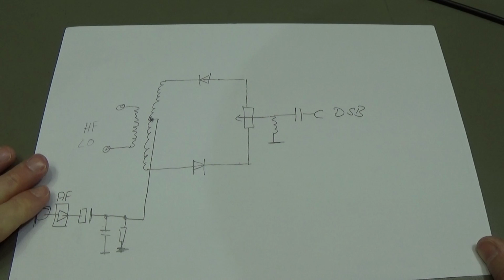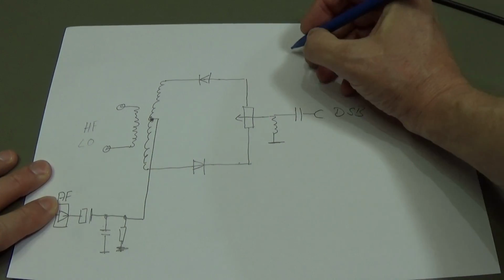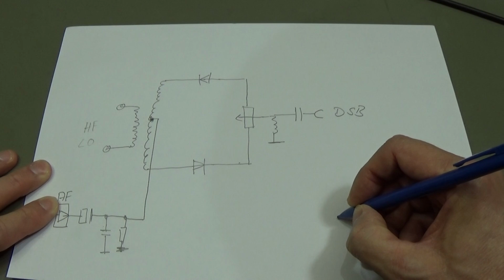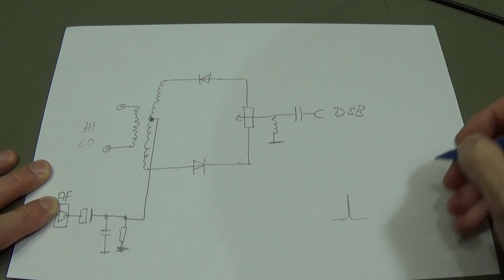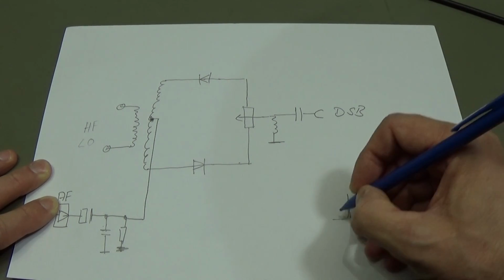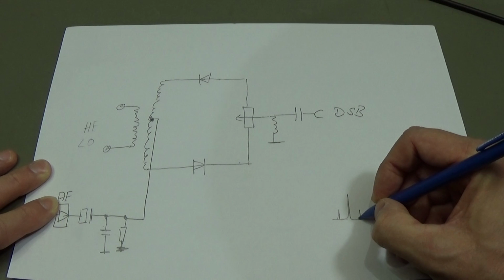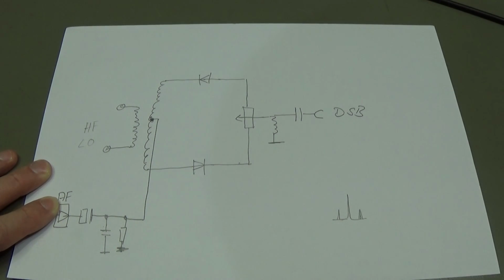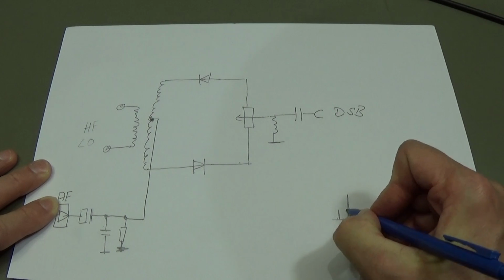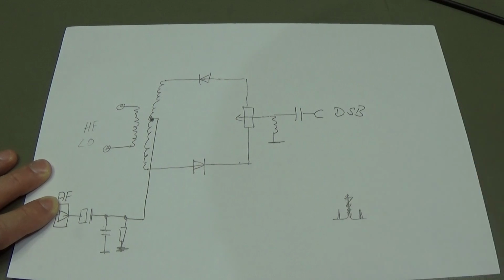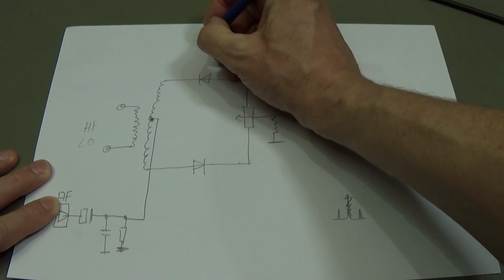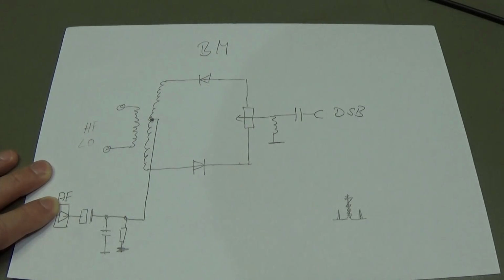We want to suppress our carrier, and let's draw it here. As we have seen, in the middle is our carrier, and then to the right and left our upper and lower sideband, and we want to get rid of this carrier. So we try to reduce it as much as possible, and therefore we need our balanced modulator, BM, right?